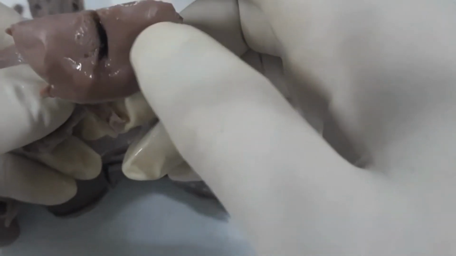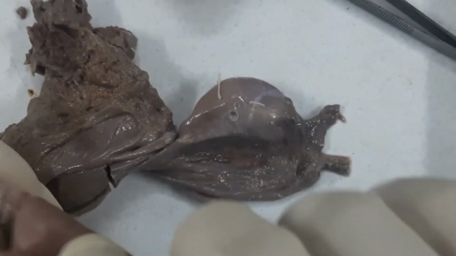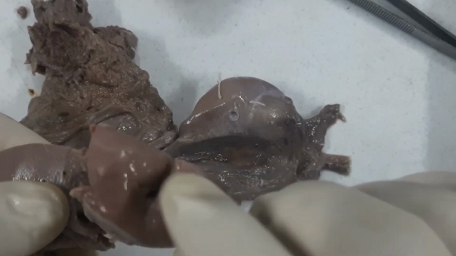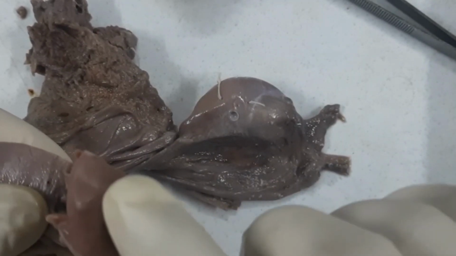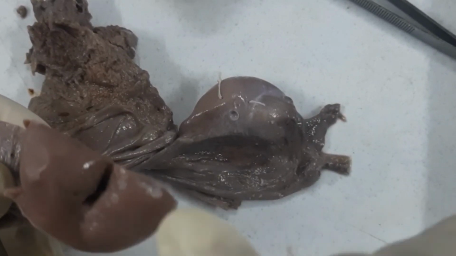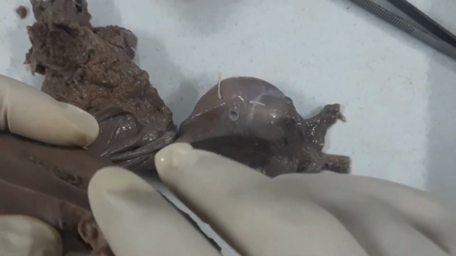Now this cervix, with its epithelial lining of stratified squamous epithelium, which lies within the vagina, is a common site for cancer. This is the opening of the cervical canal, and these lips are called the upper and lower lips of the cervix. These are the areas which are the site for cancer.